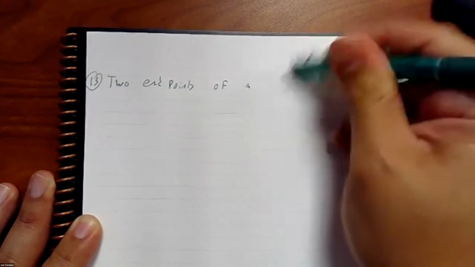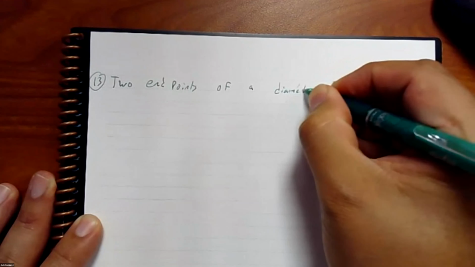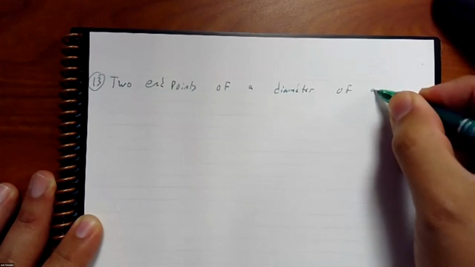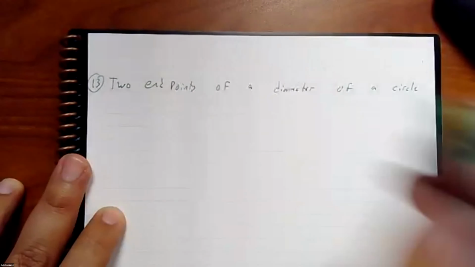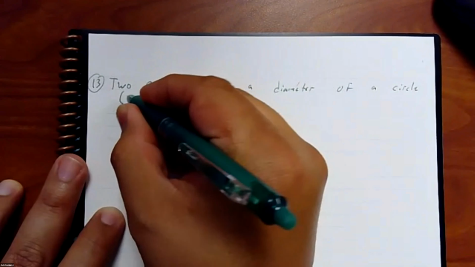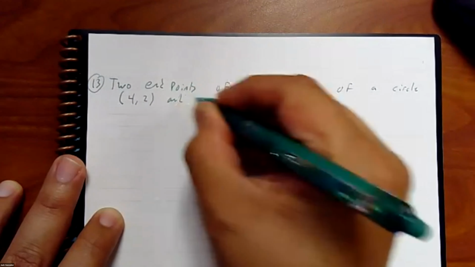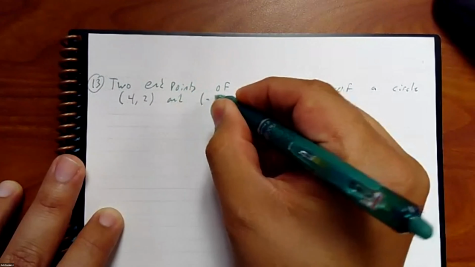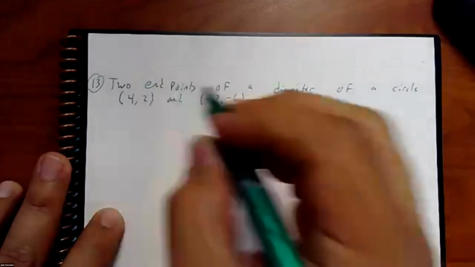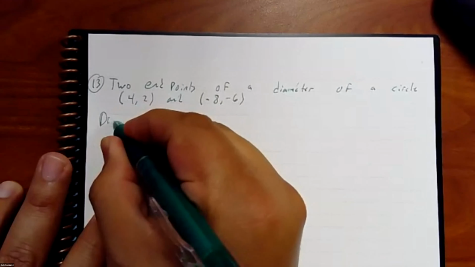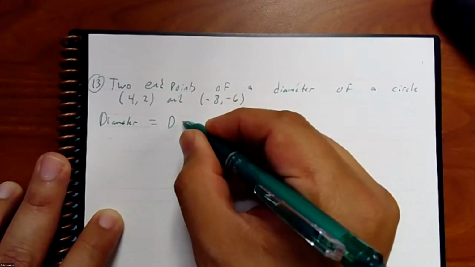Two endpoints of a diameter of a circle. So the endpoints are 4, 2, and -8, -6. So the diameter in this case would be equal to the distance between them.